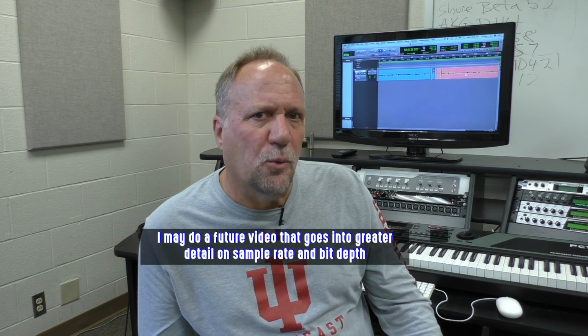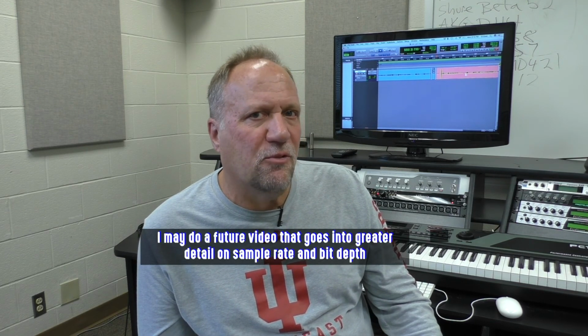There's different sample rates, different bit depths. Those are all resolution settings for your signal. The standard for CD audio was 16-bit, 44.1 kilohertz sampling rate, which is really very compatible with human hearing.